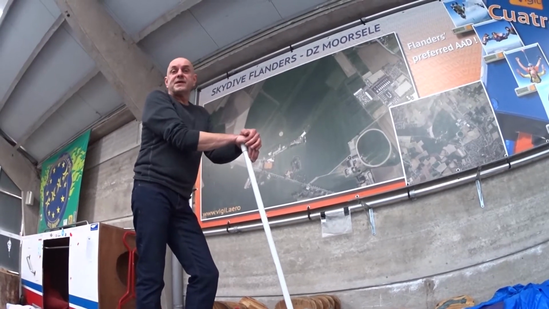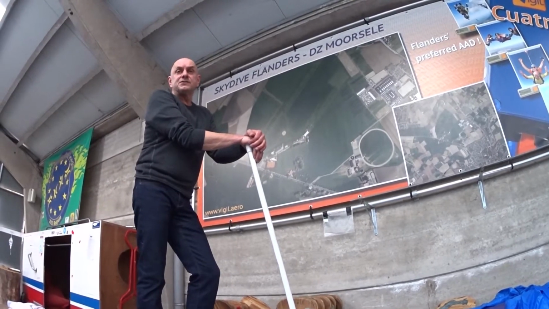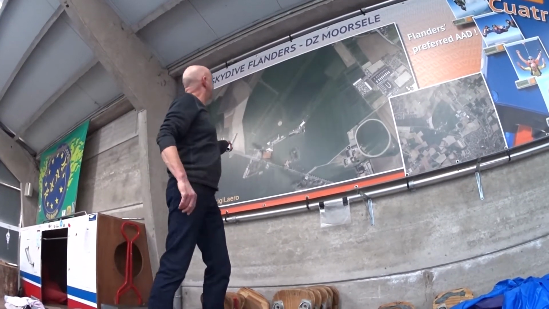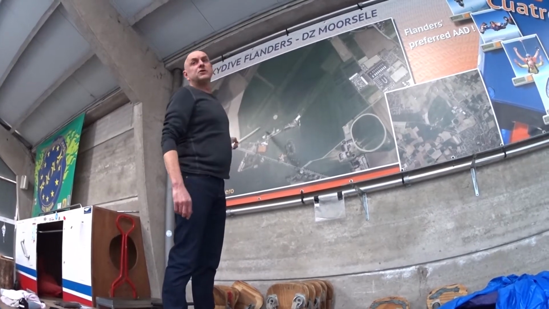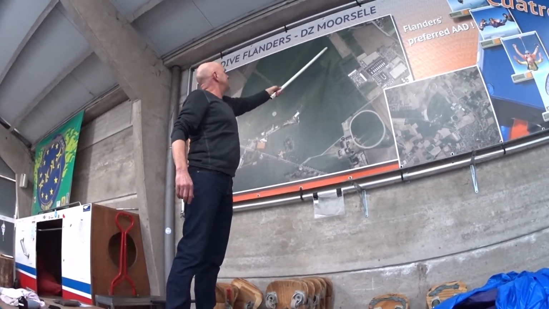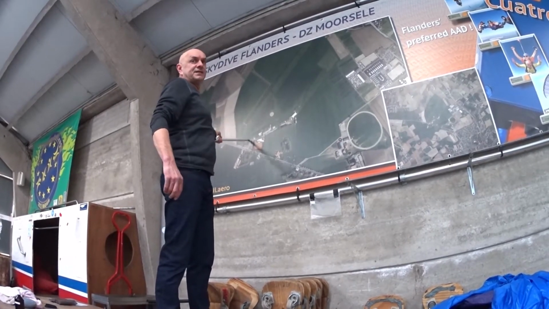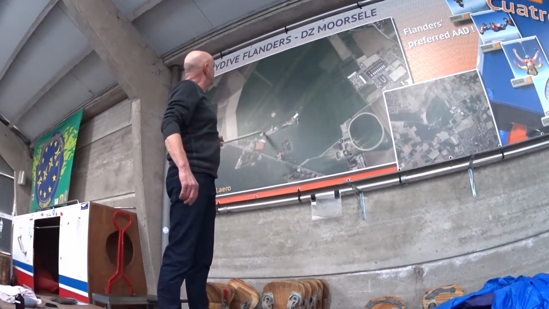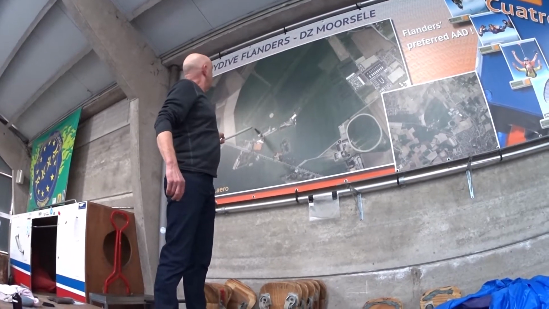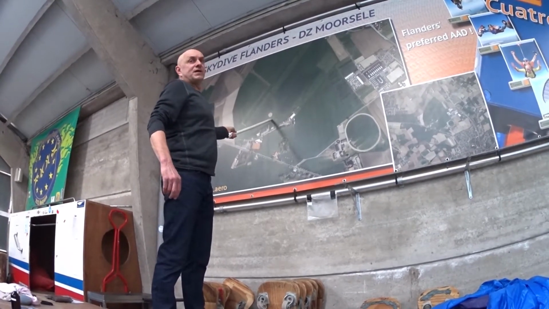Dropzone Moorsele contains 3 landing zones. Zone A, which is north of the runway. Zone B, which is south of the runway, until the taxi track, which is here. And Zone C, which is between the taxi track and a bunch of blades who will be placed here.